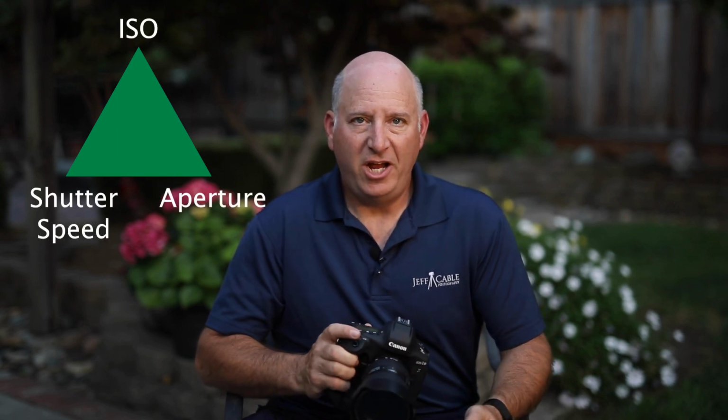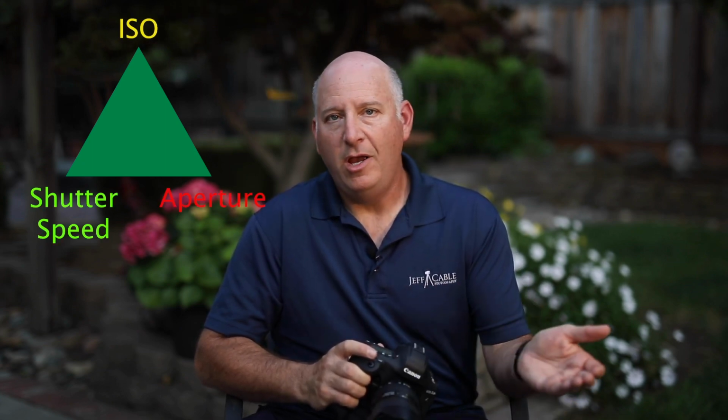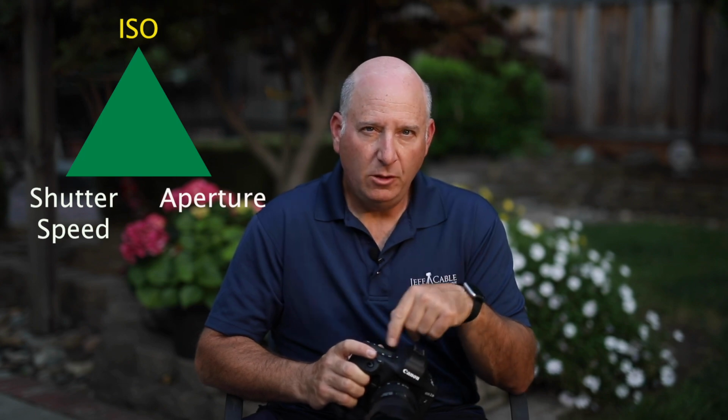In order to get out of automatic mode, you will have to understand the triangle between ISO, shutter speed, and aperture. It's not that hard, but you will have to understand that changing your aperture will control your shutter speed. Changing your ISO can change things as well. Learning those three things together will help you to take control and create the images that you really want.